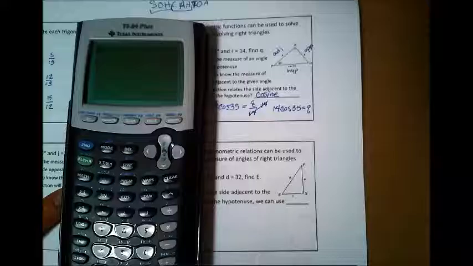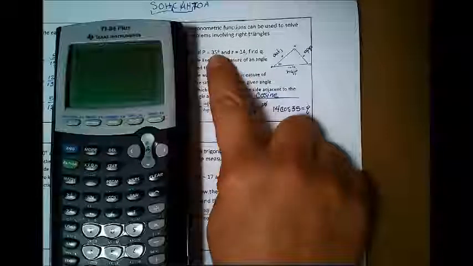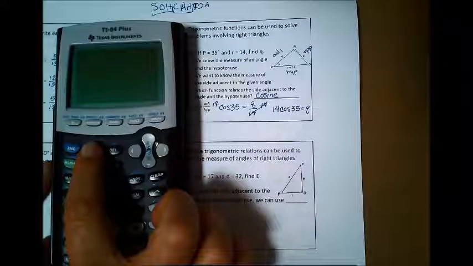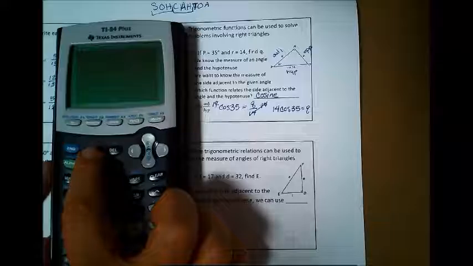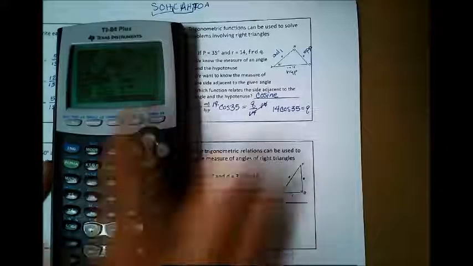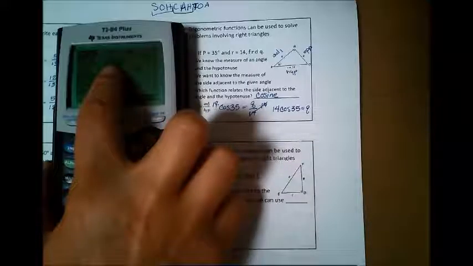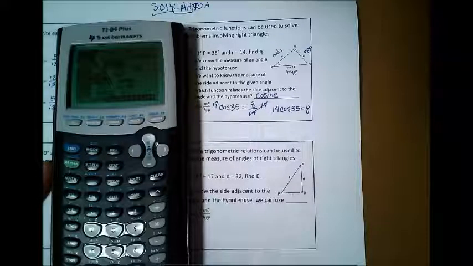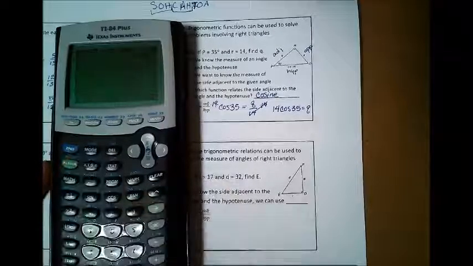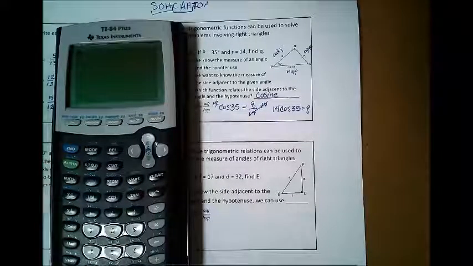Let's clear that all out. Okay, so because our problem is given in degrees, we want to make sure that our calculator is going to give us an answer in degrees. So you hit the mode button, and then right here it says degree and it's highlighted. So I'm good to go. So second quit. If you're not good to go, you'd have to scroll down and hit enter to highlight that.